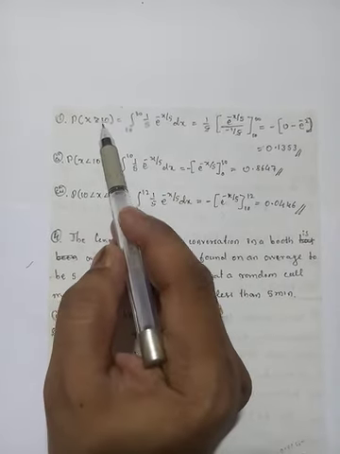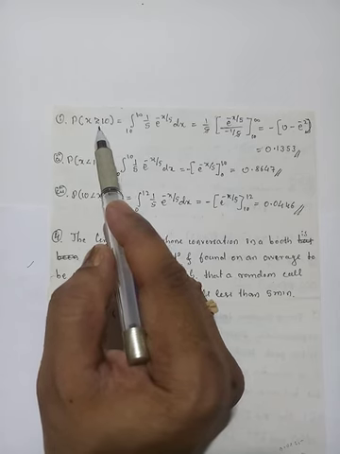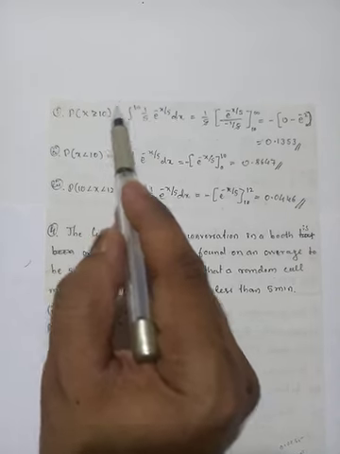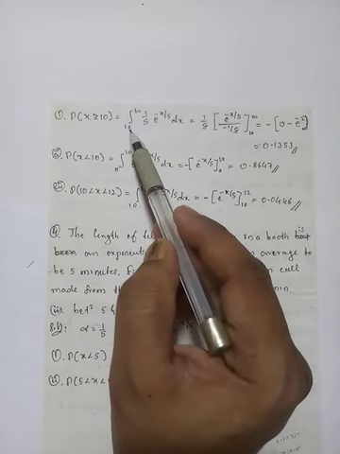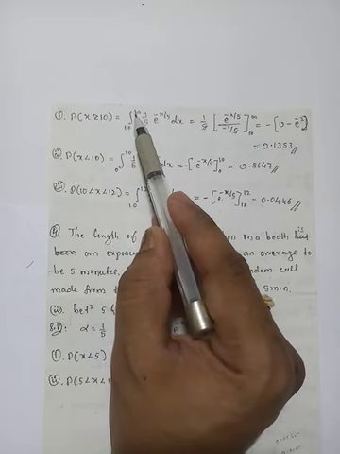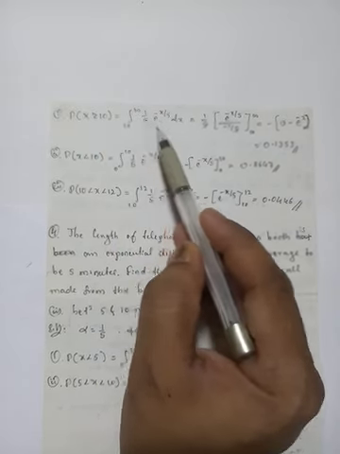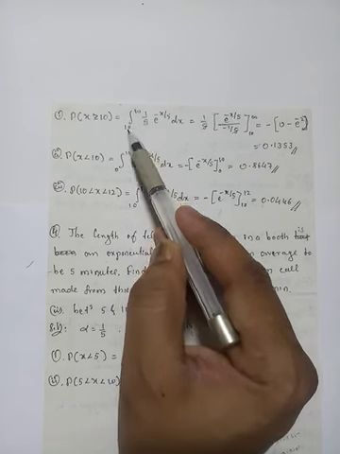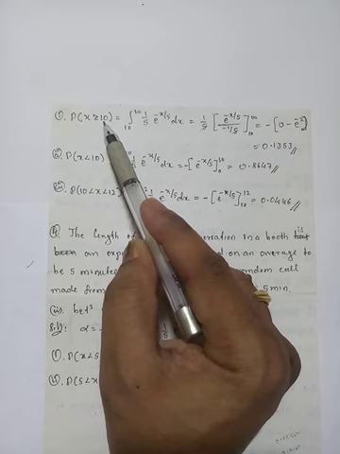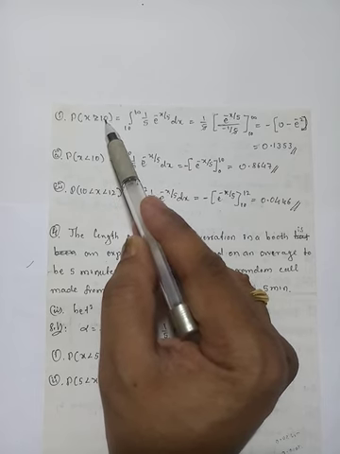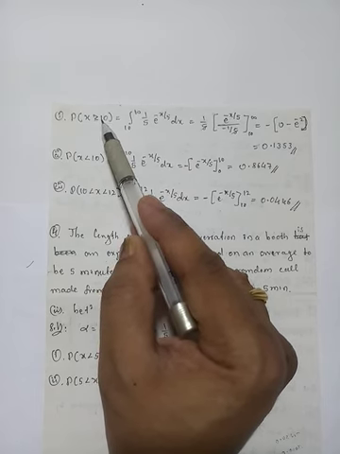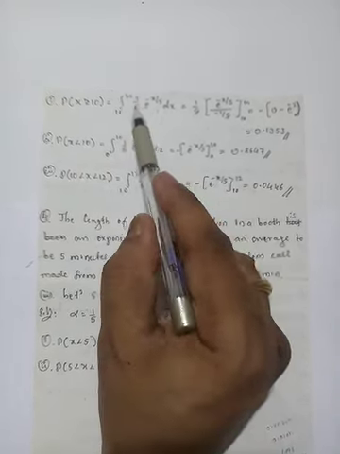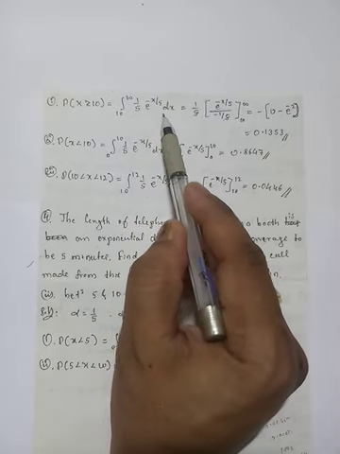shower will last for 10 minutes or more. So 10 minutes or more means it should be greater than or equal to 10, right? Then we take as per the definition from 10 to infinity, because the definition is defined in the interval minus infinity to plus infinity. But here as per the question we have from 10, that is equal to 10 and greater than 10. Greater than 10 means it is up to infinity. Then this is the function 1 by 5 e raised to minus x by 5.